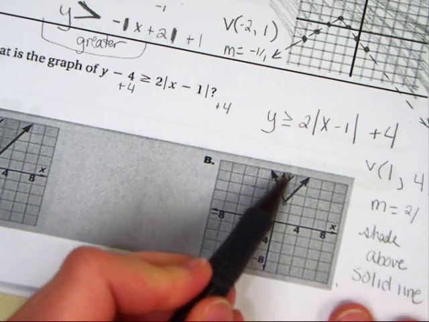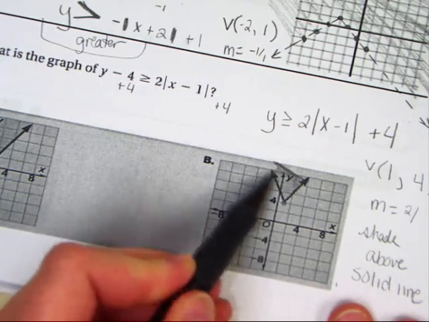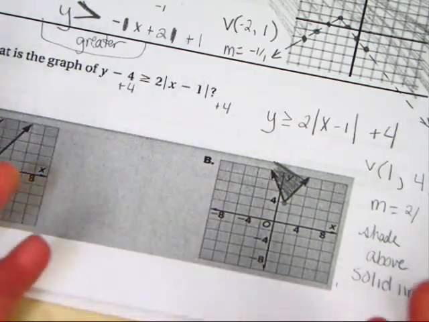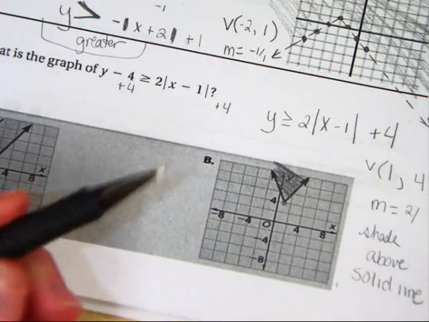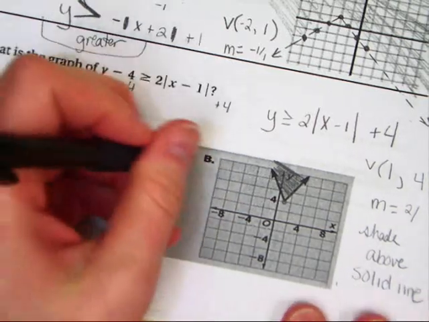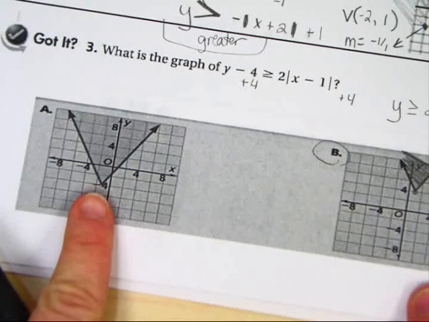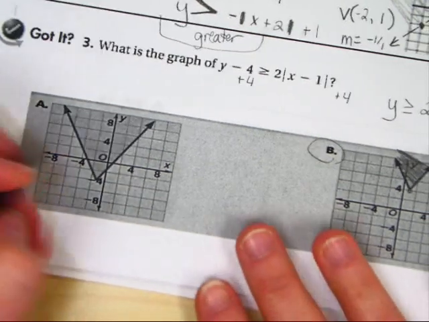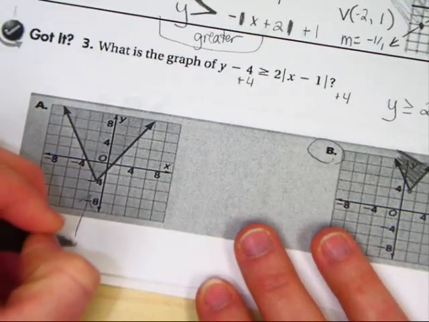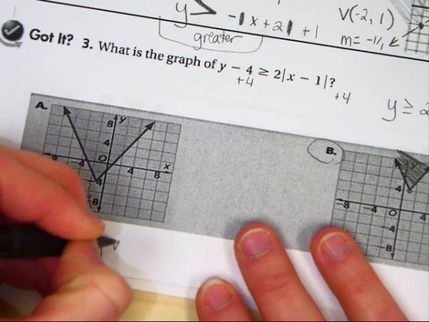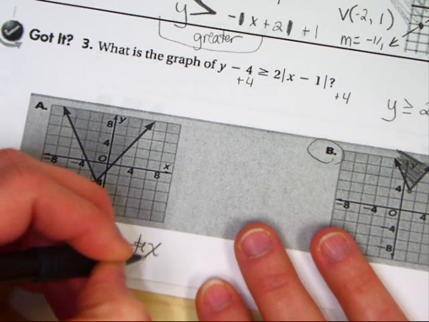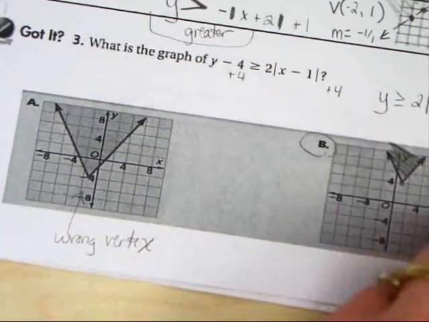And you should notice it's highlighted above the absolute value, which means in this case it is above the absolute value, and it has a solid line. A has the incorrect vertex. Wrong vertex. Moving on.